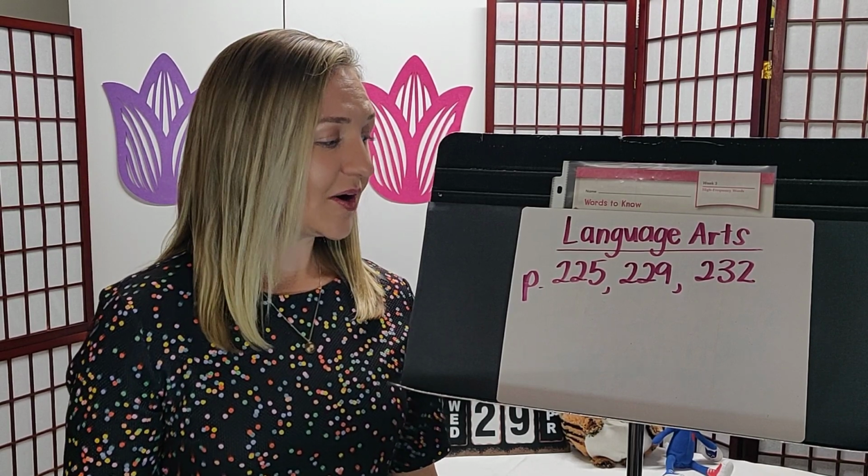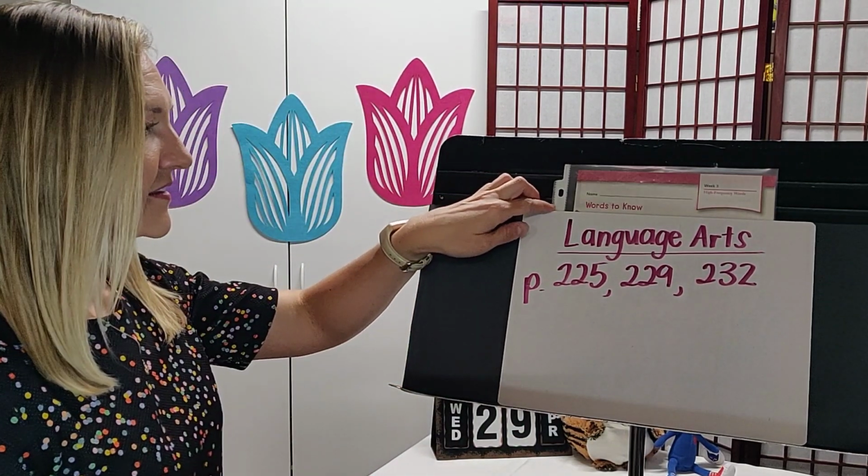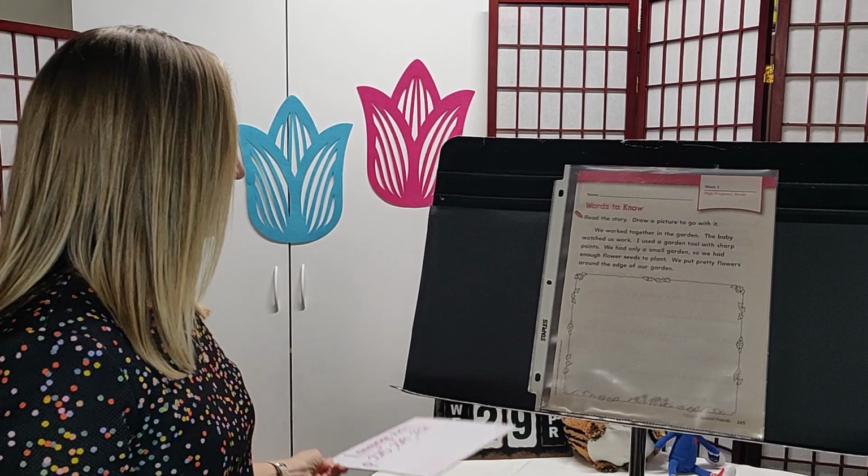Let's look at Language Arts, page 225, 229, and 232. 225 is called Words to Know. Read the story, draw a picture to go with it. Let's go ahead and read this story together.